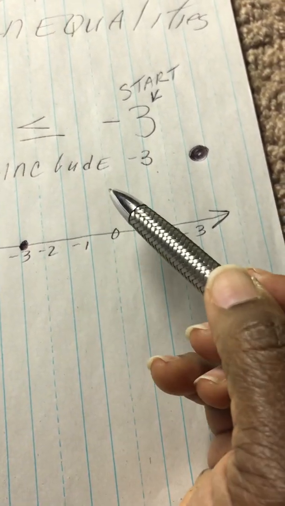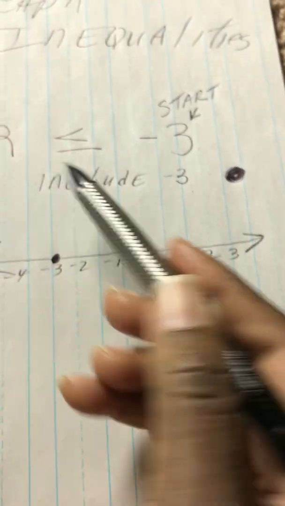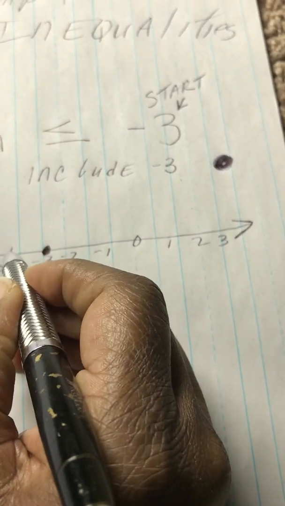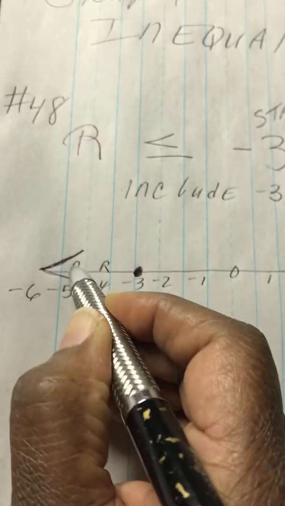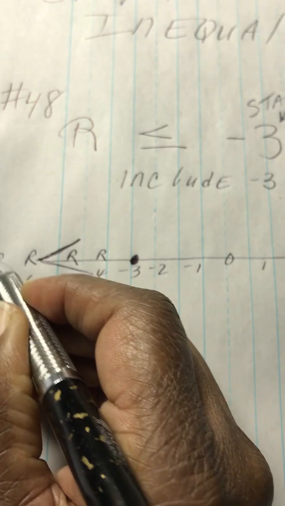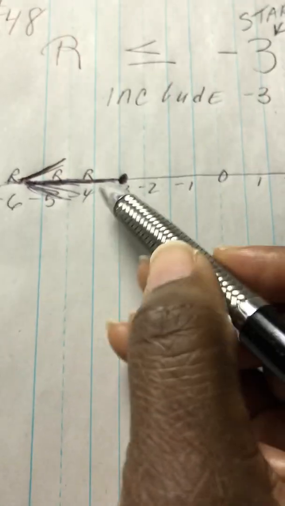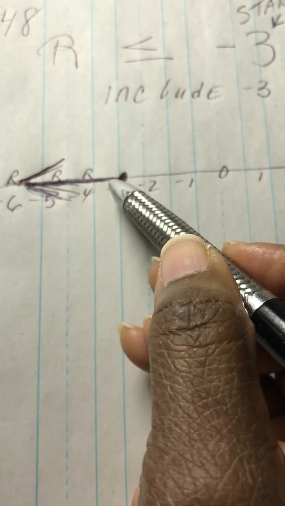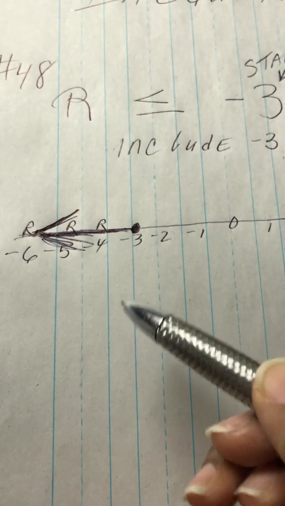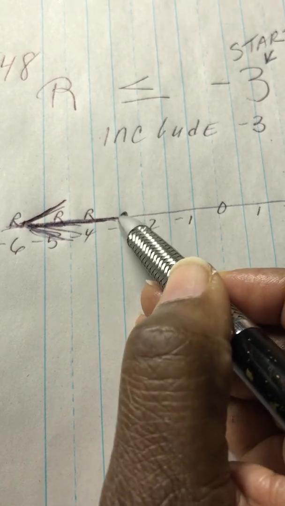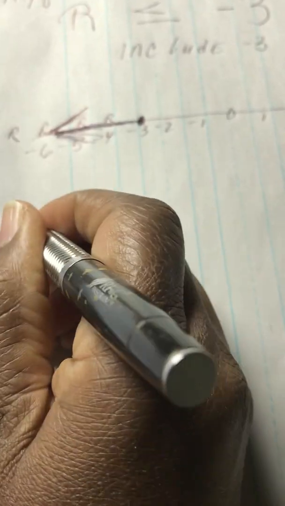And which direction? What numbers would be r? All these numbers right here are less than. These are less than. These would be r. Okay? So we would shade in all these numbers. That's what the graph would look like. That's what the line would look like, okay? So this is what it looks like for this answer. So -3 is included.